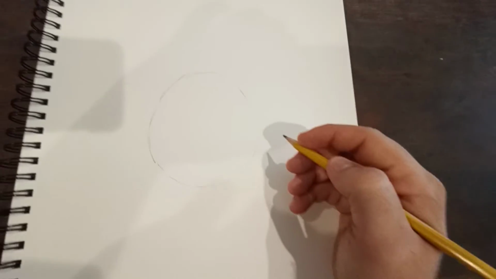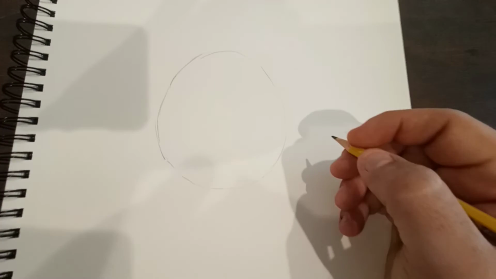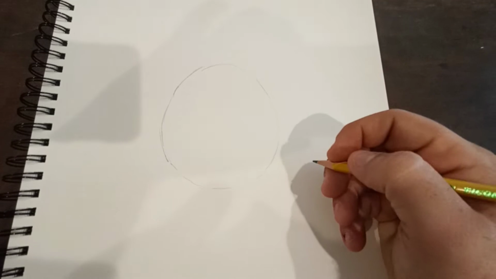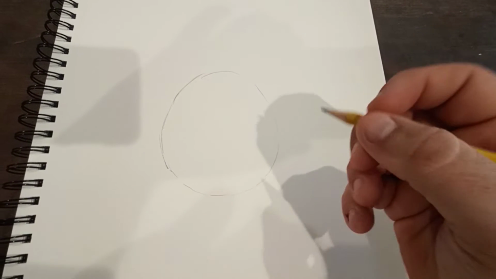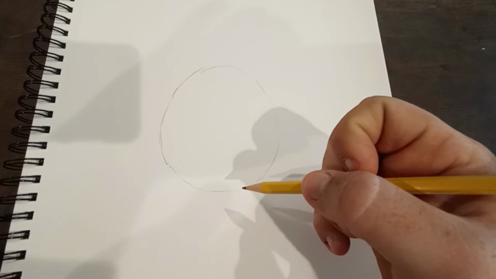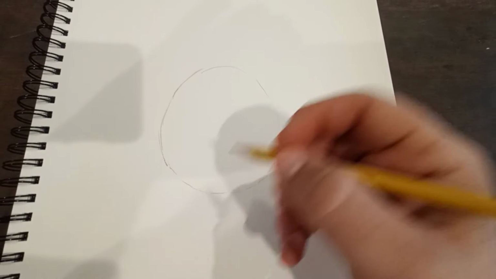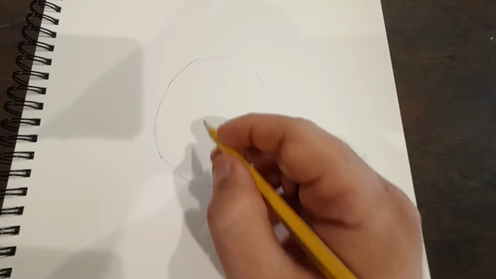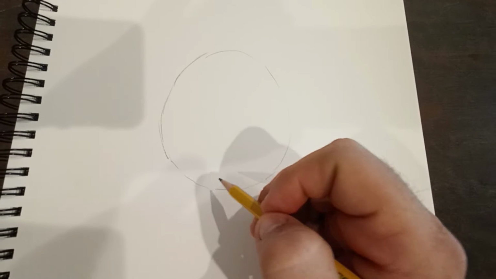So now that we got the shape, we can form really anything you want. You can do animals, you can do people. Today, let's go ahead and do an animal. How about that? And we'll see how it turns out. They're not all gonna be perfect. You know what? No, we're gonna do something else. We're gonna do a character, a person.